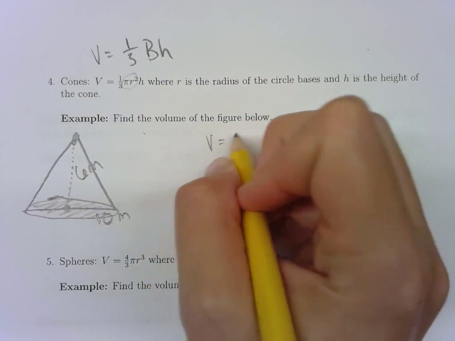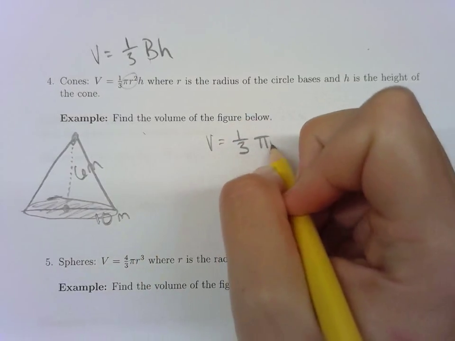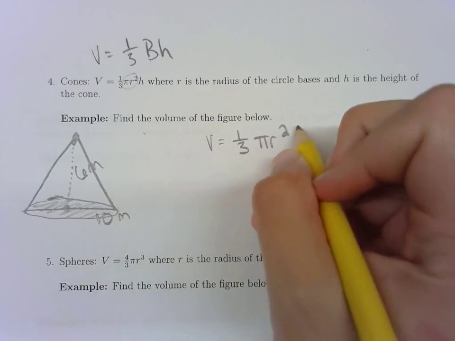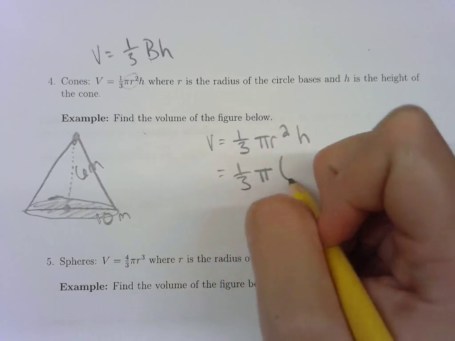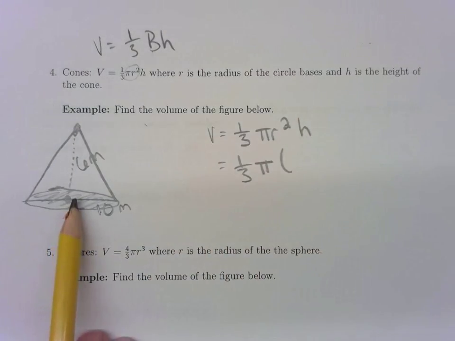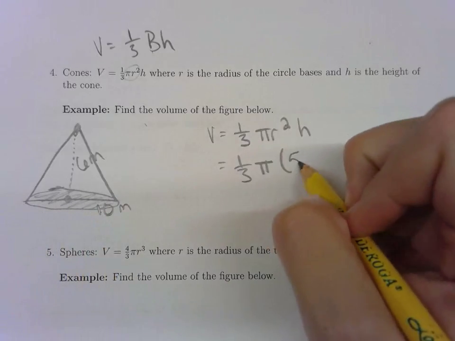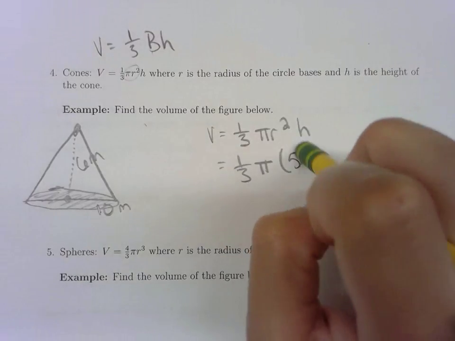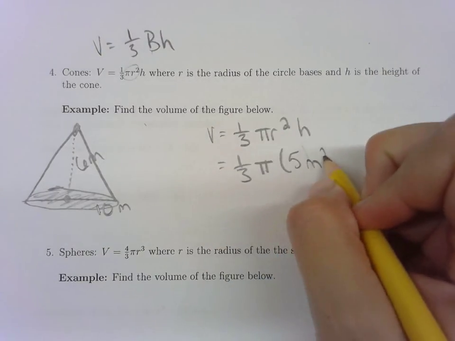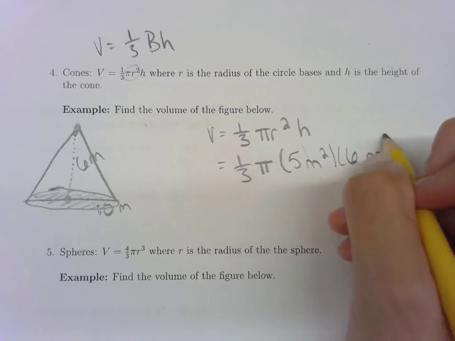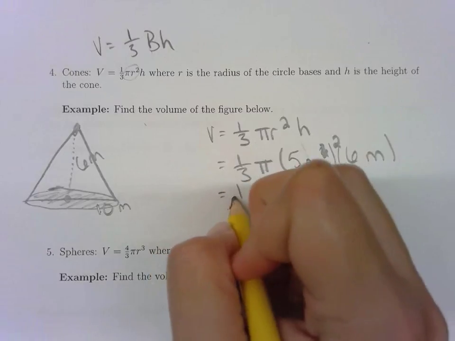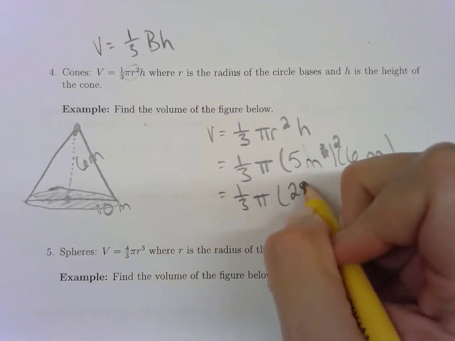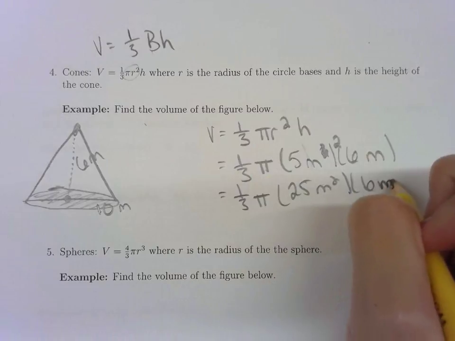So our volume is 1/3 pi r squared, that's the area of our base, times the height. So 1/3, we can't do anything with the pi. The radius here, be careful, it's not 10, it's 5, because this is the diameter. We're given the diameter. So this would be 5 meters squared times the height, which is 6 meters. Oh, sorry, this squared needs to go on the outside. So this is 1/3 pi times 25 meters squared times 6 meters.